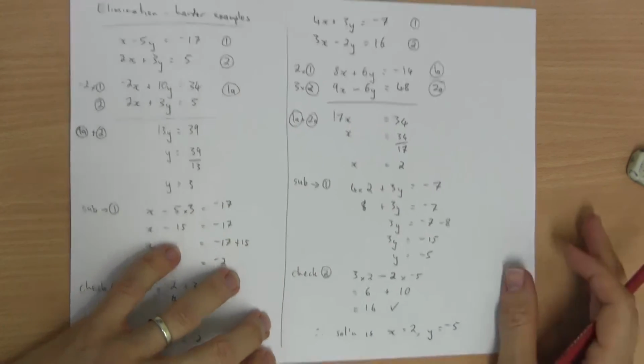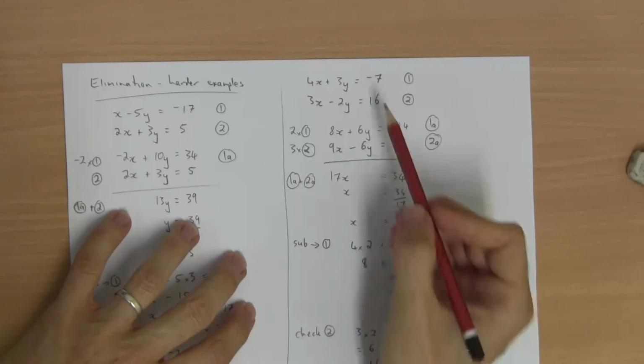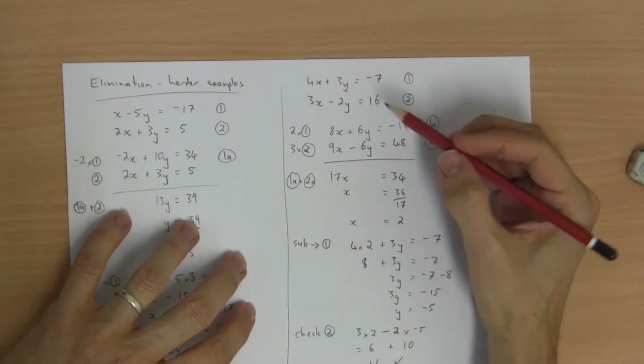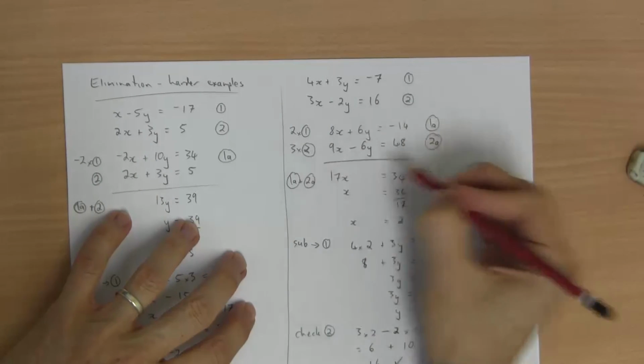So just to go over that one last time, you look at your equations, you try to multiply each one by something to get the same coefficient, preferably with opposite signs, so you can just add them together.